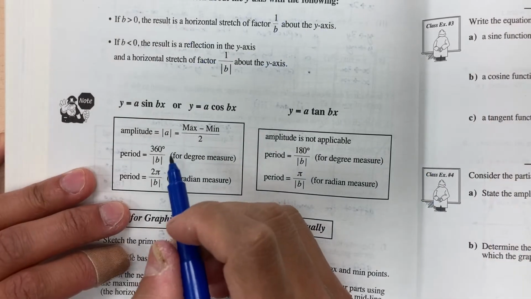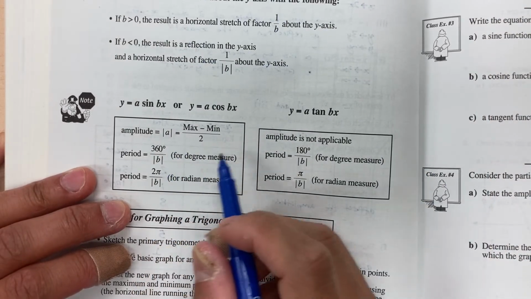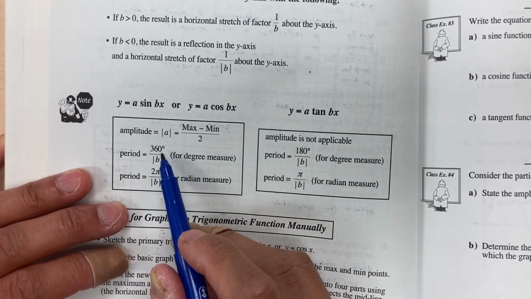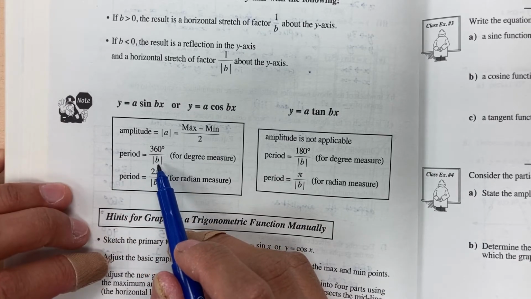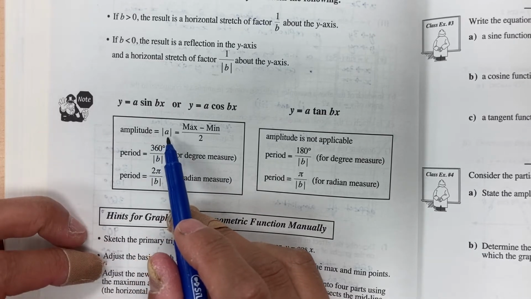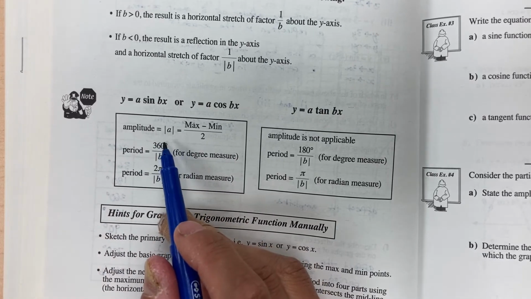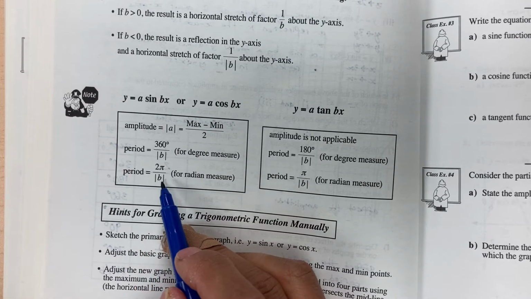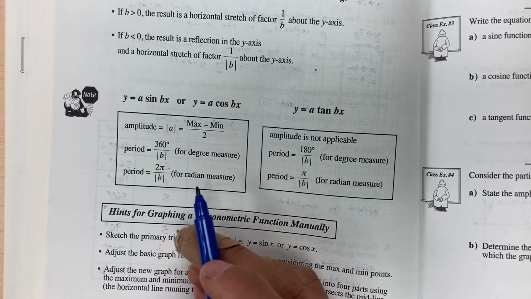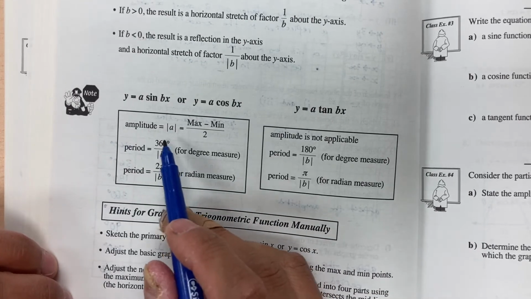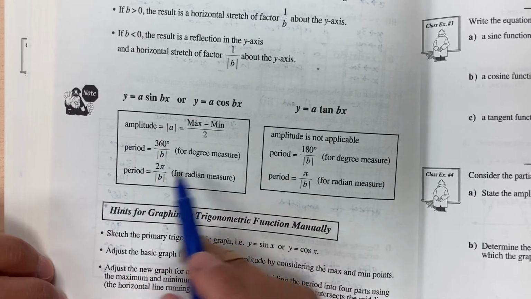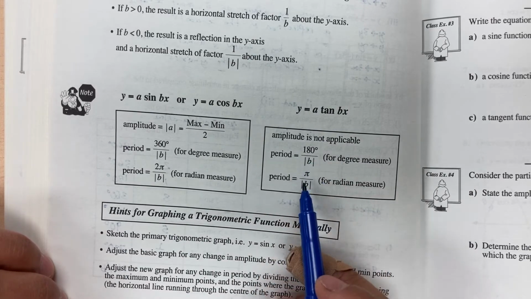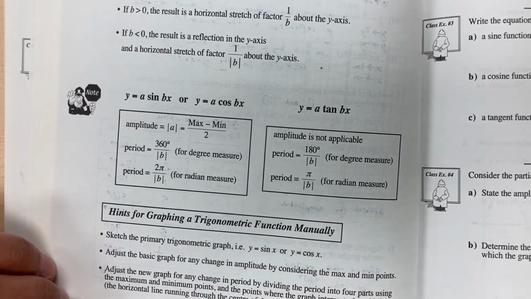Now, we're going to be using these formulas here in this lesson, where the period is equal to 360 degrees divided by B, the B value. Amplitude is represented by A, but is a positive value. And if we're thinking about radians, then 2 pi divided by B is our radian measure for the period. And we'll be using these two formulas specifically for the next lesson, but if it's a tan function, then it changes to 180 degrees and pi rather than 2 pi.